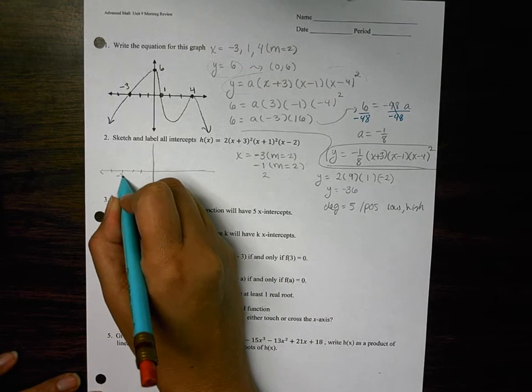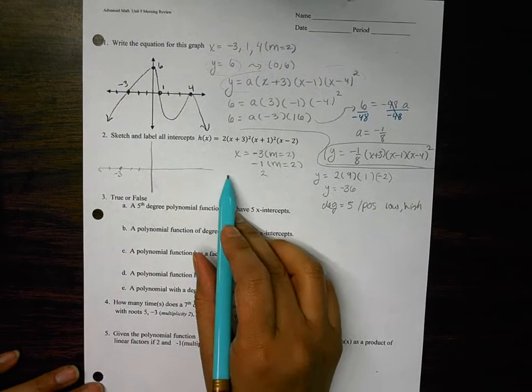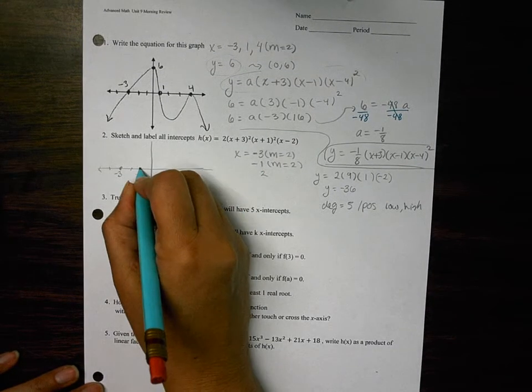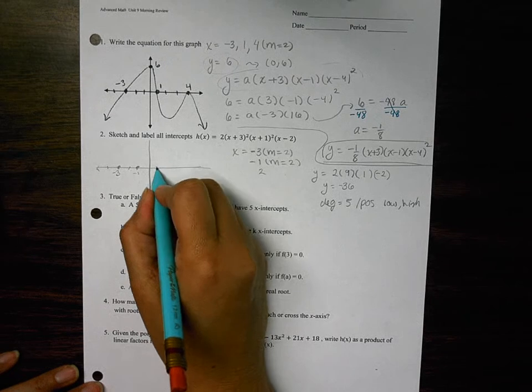1, 2, -3. Please label them. You have to make sure you label them on your test. -1, +2.